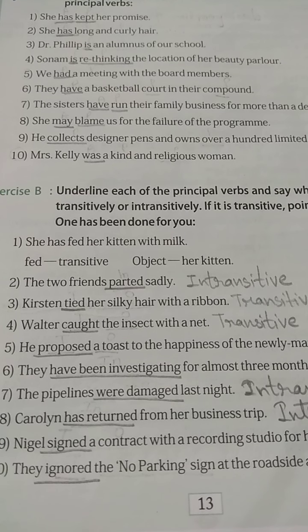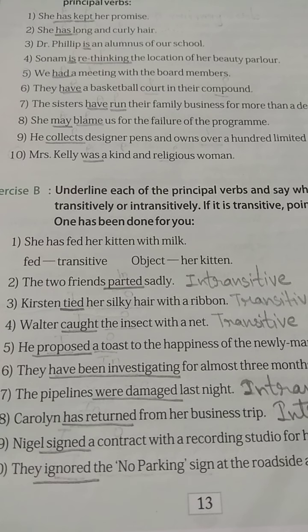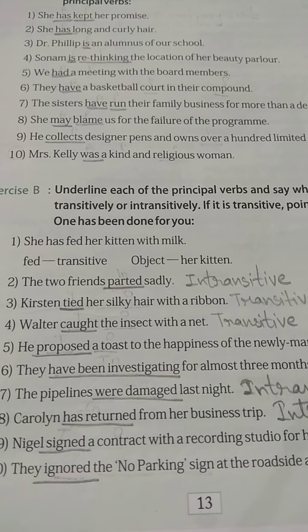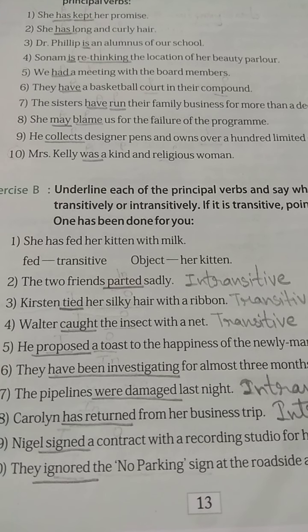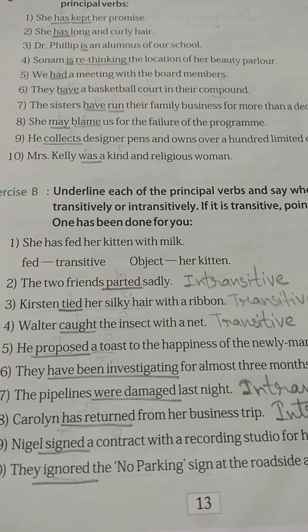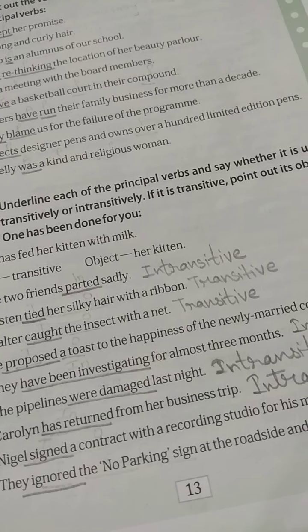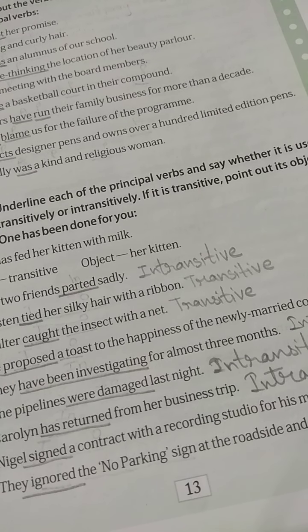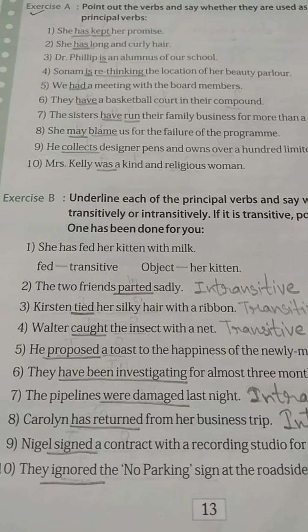8. She may blame us for the failure of the program. So in this, may auxiliary verb, blame principal verb. 9. He collects designer pens and owns over 100 limited edition pens.